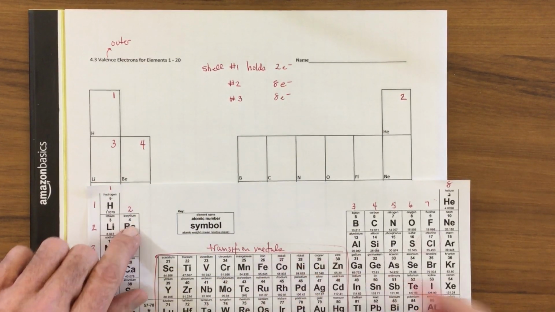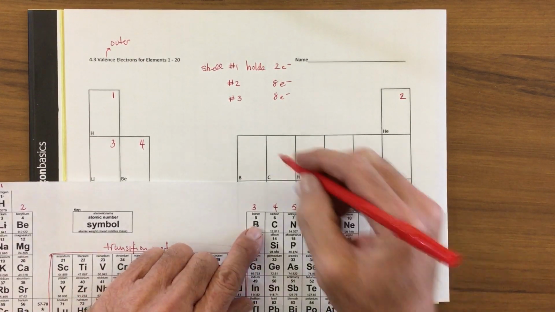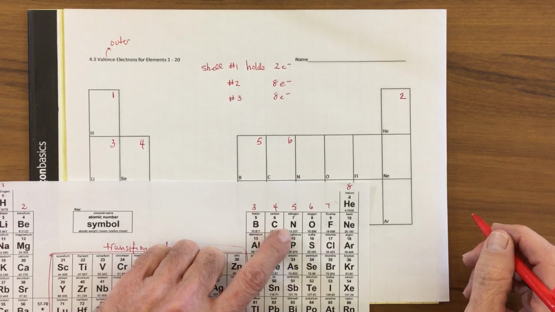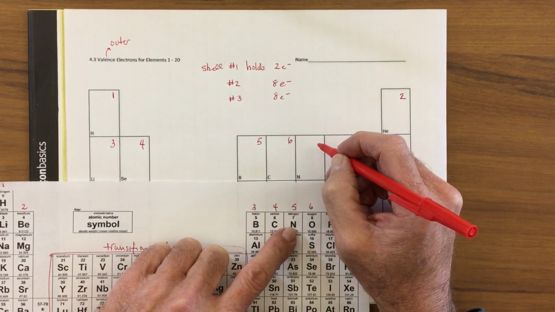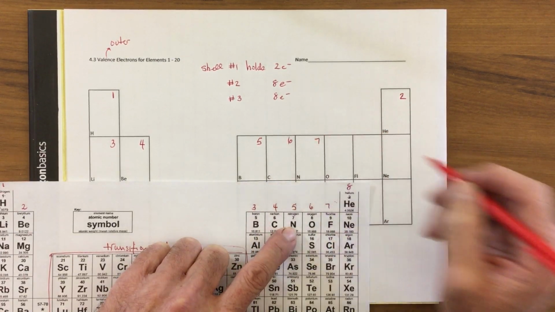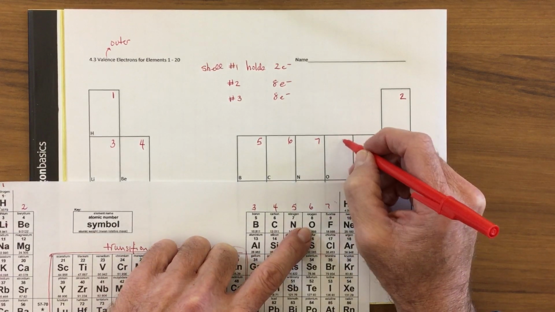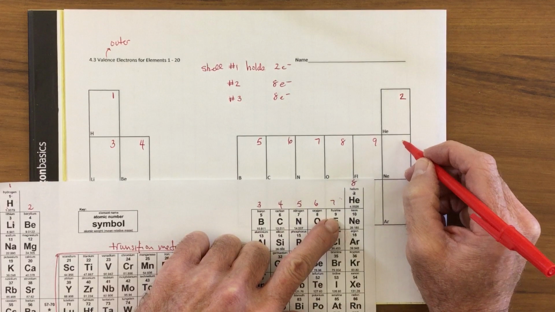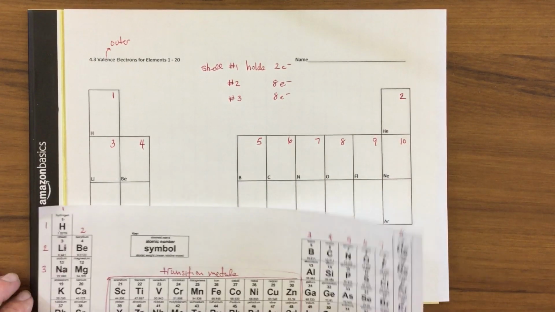Beryllium is 4. Boron is element number 5. Carbon is 6. Nitrogen is 7. Oxygen is 8. Fluorine is 9. Neon is 10.